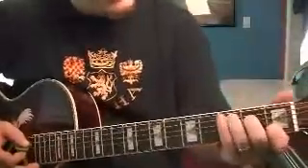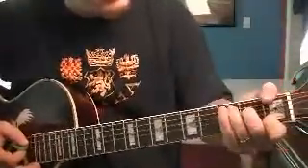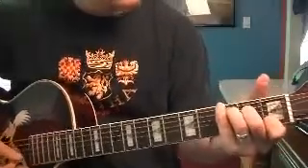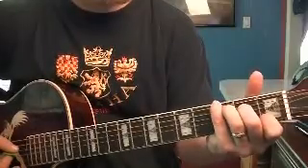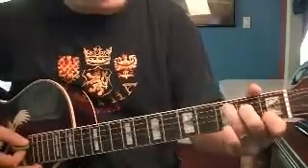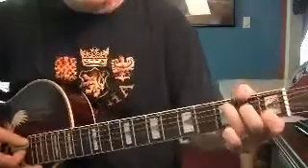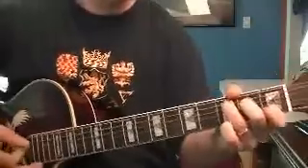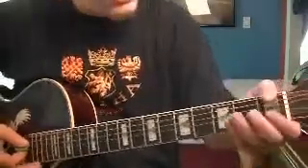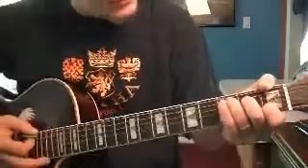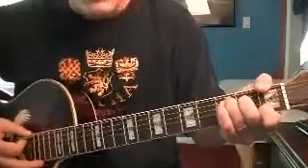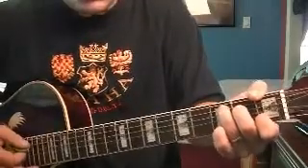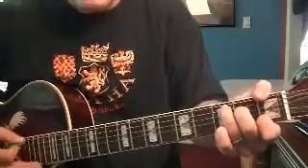I like to use my thumb for something like this because I don't have to change my fingering there, and it's just nice to have another finger to play around. But that was a C/F chord. All we're doing is adding the F at the bottom. C chord with an F.